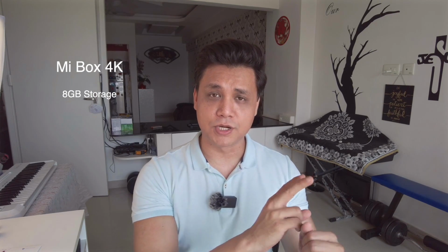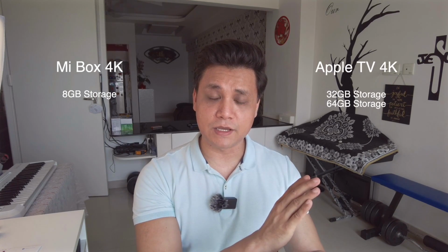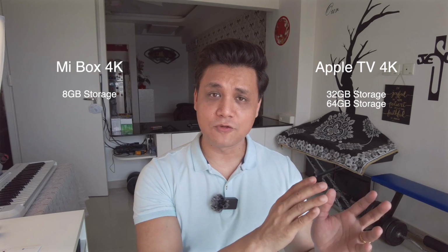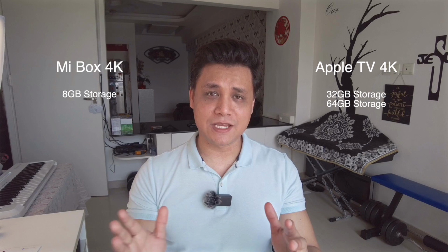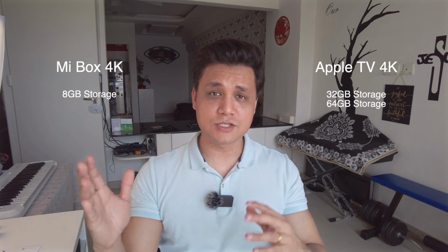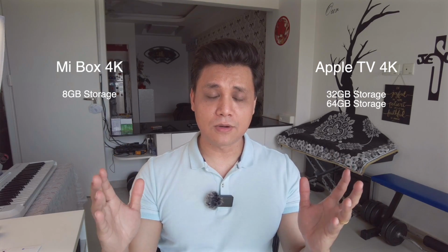And finally, when it comes to the storage options, the Mi Box 4K comes with 8 GB worth of internal storage. And on Apple TV, you have a couple of options here. One is a 32 GB variant, and the second one is a 64 GB variant. Now, when it purely comes to the specifications or the configurations of these two devices, then there's no doubt that the Apple TV 4K comes out on top.